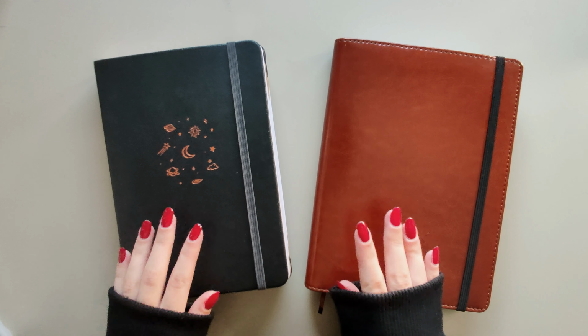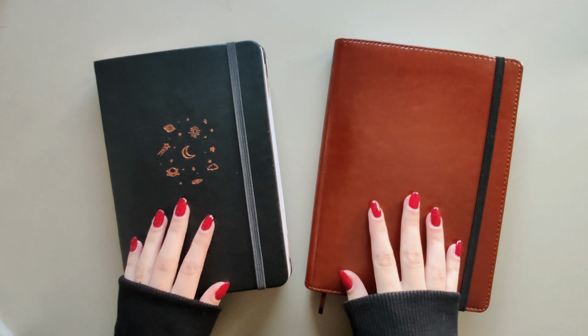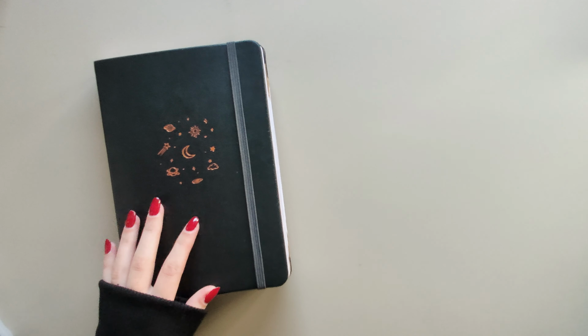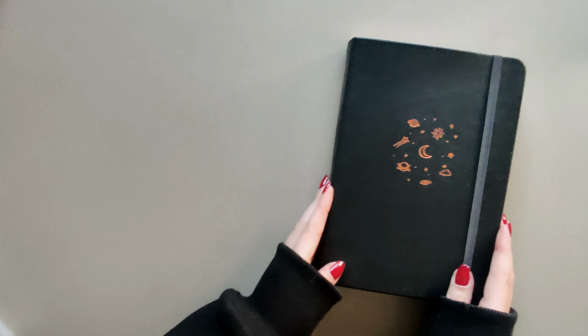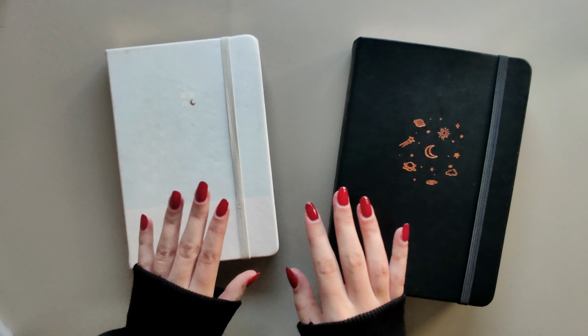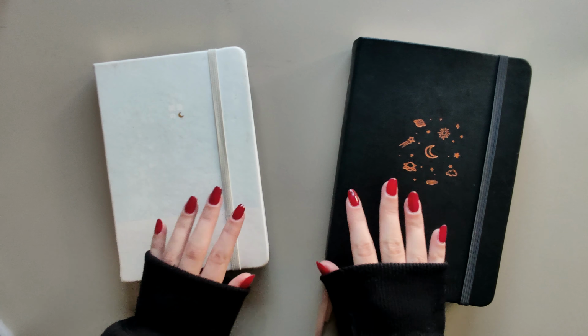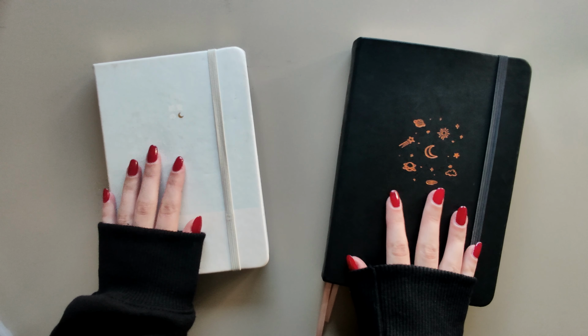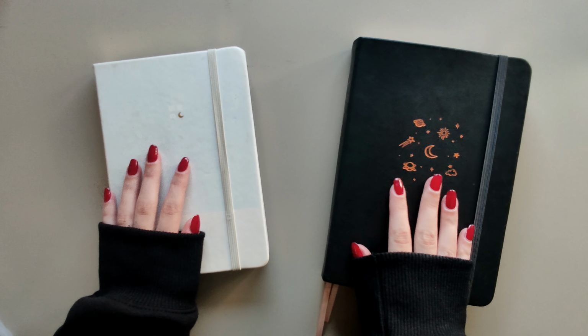So normally when I'm going to move into a new bullet journal, I don't have it here and I just have my current bullet journal, and I like to have my previous bullet journal as well, because I normally use 2 bullet journals per year. So this one was from January to June and this one July to December.